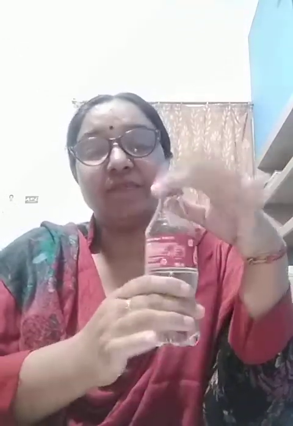Liquids have indefinite shape. Indefinite shape means they can take the shape of the container in which they are kept. And gases, they also have no definite shape. They can take the shape of the container.